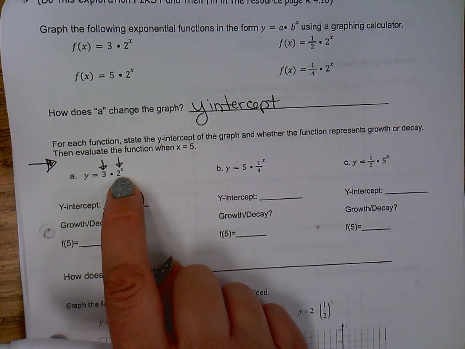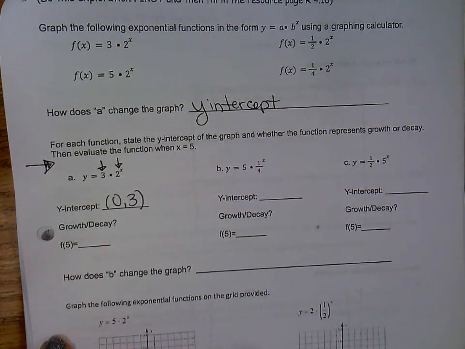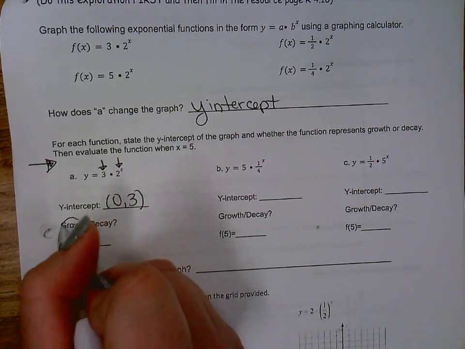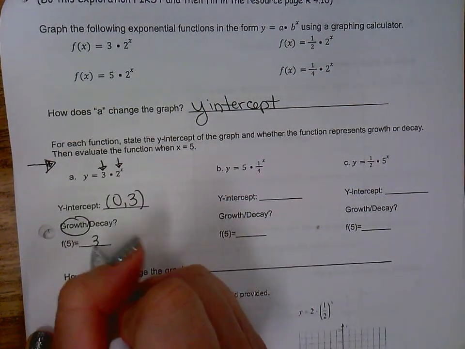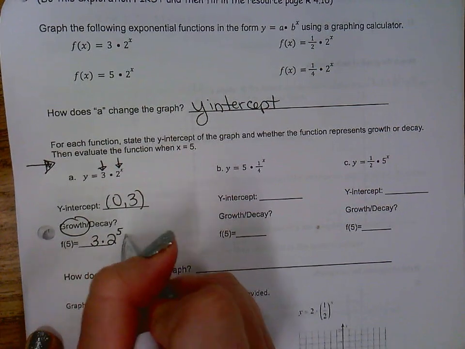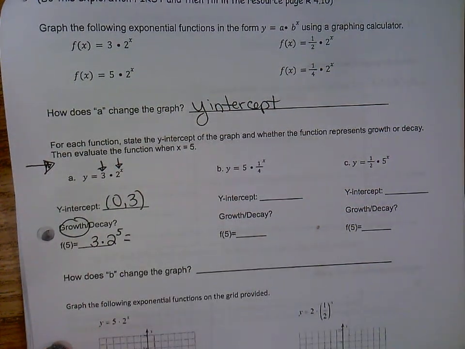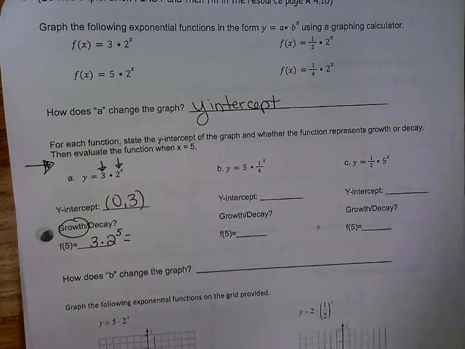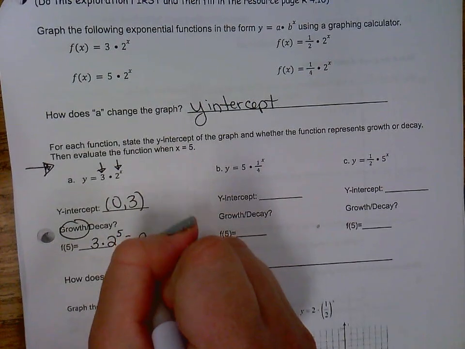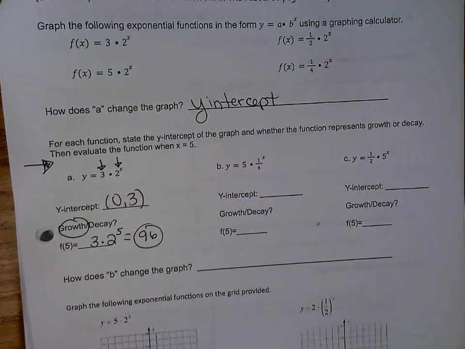Oh, so this is a growth function. Now on my calculator, I'm going to type in 3 times 2 to the 5th, which is 96. That makes sense: 3 times 32, since 2 to the 5th is 32.